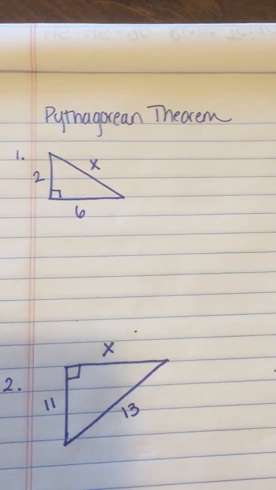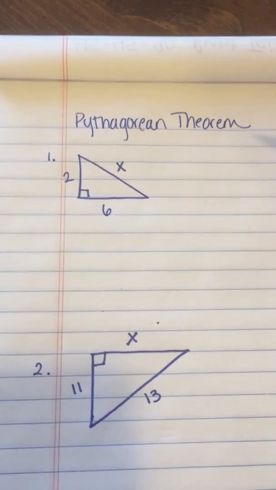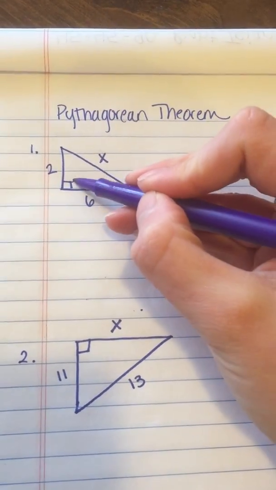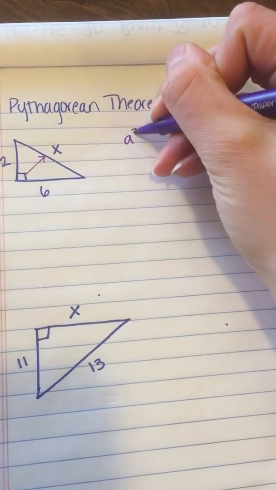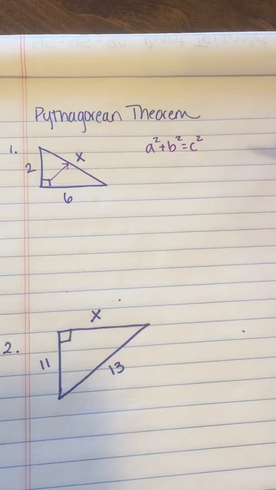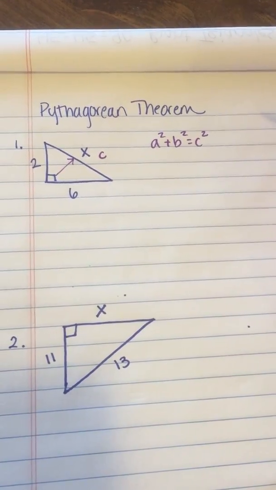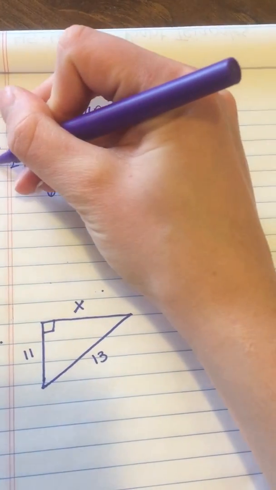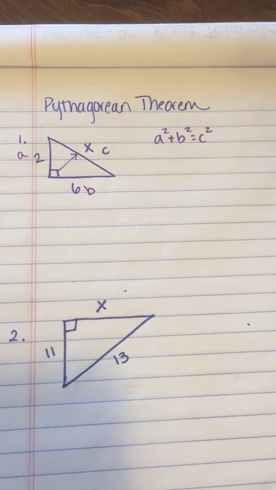We're going to take a look at this first example. I need to solve for the missing side length of this right triangle. I notice that the missing side length here is the hypotenuse. So in our formula of a squared plus b squared equals c squared, I know that our x value, since it's the hypotenuse, is our c value. The other two legs, the lengths of 2 and 6, you can let be either a or b. That part does not matter.